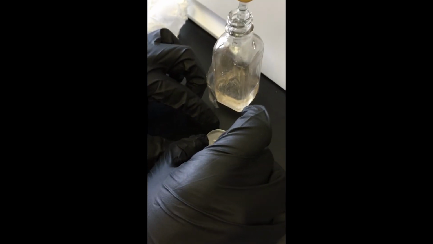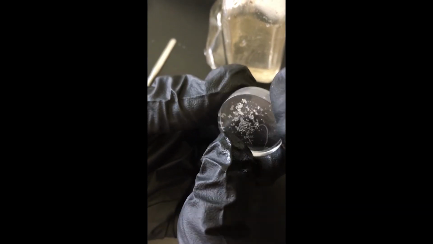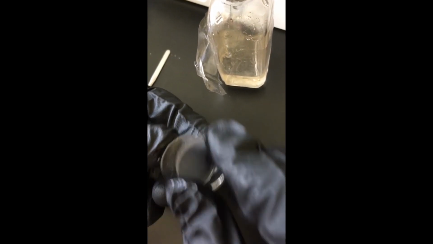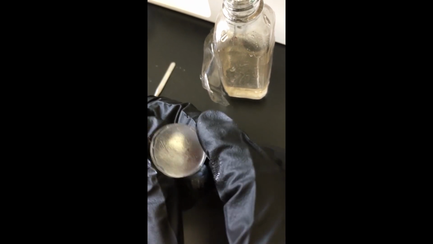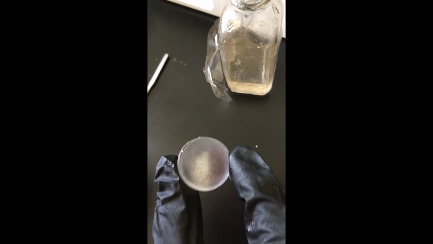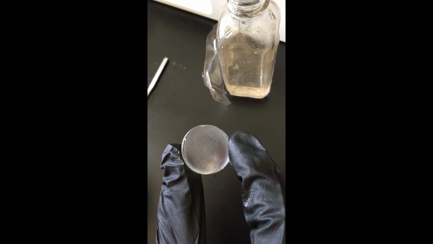I'll go ahead and take this and just grind these together. So we've got our crystals nice and suspended. And we'll go ahead and take that and run an IR.